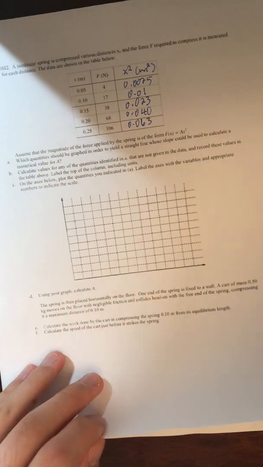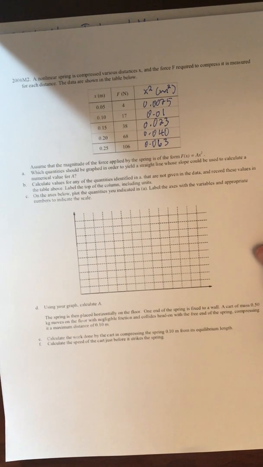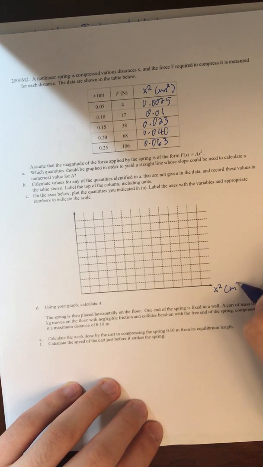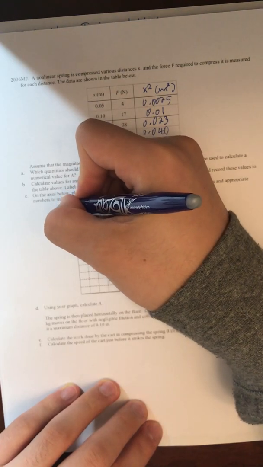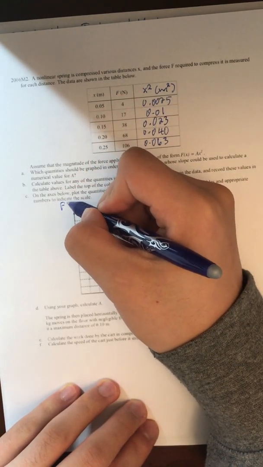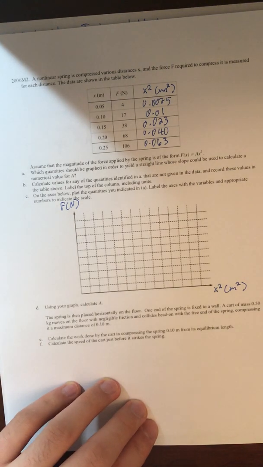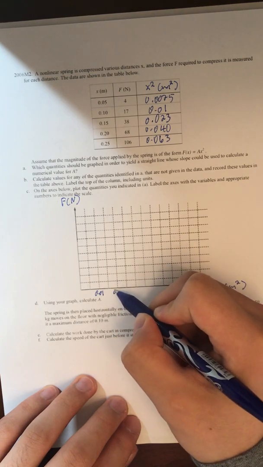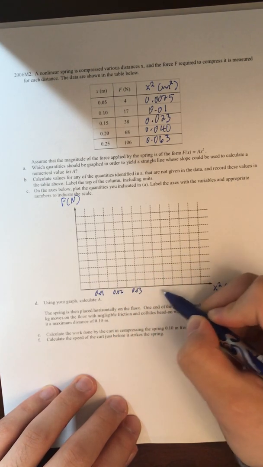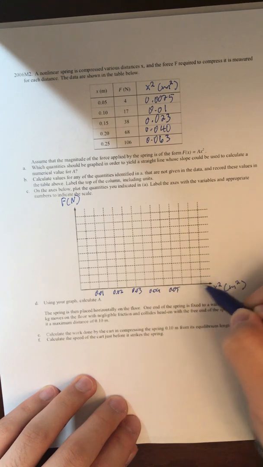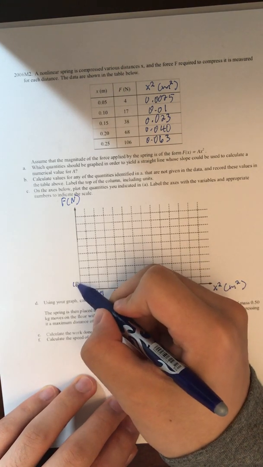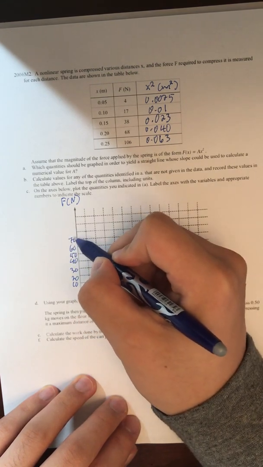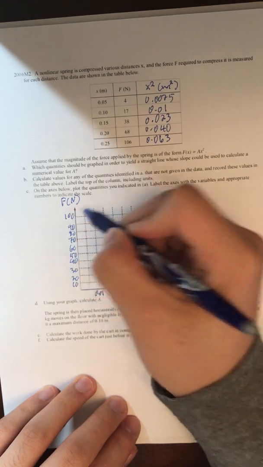And then for part C, we're looking at this graph. As we said before, the x-axis is x squared in meters squared, that's the units, and our y-axis is the force in newtons. And to use the intervals that they've given us, we're going to use 0.01, 0.02, 0.03, 0.04, 0.05, 0.06, and then here 10, 20, 30, 40, 50, 60, 70, 80, 90, and 100 newtons.